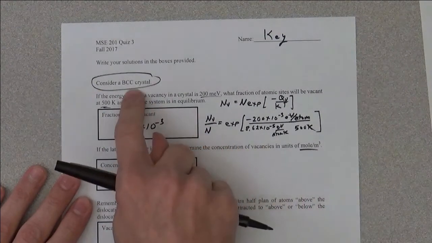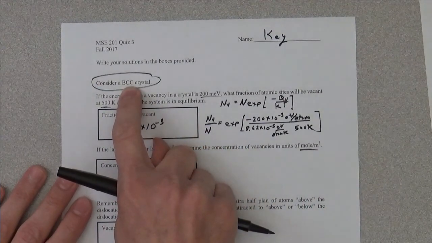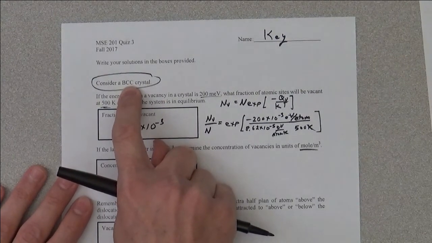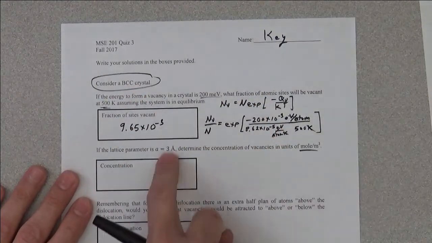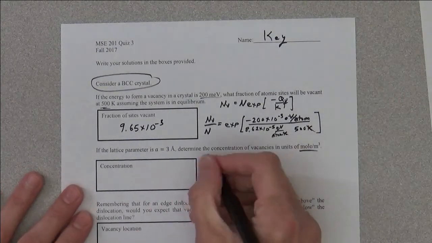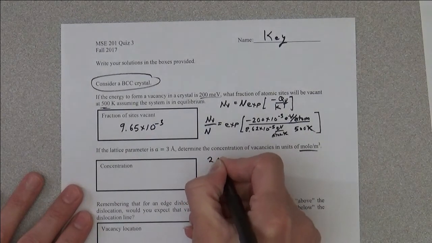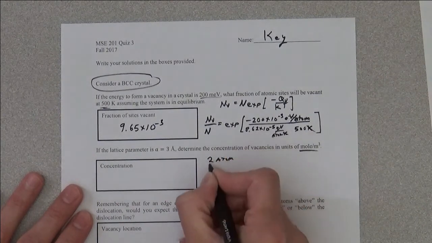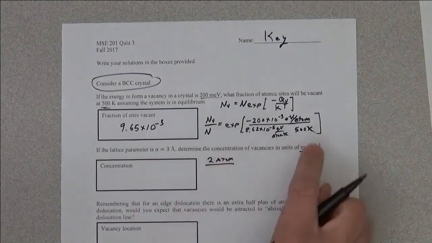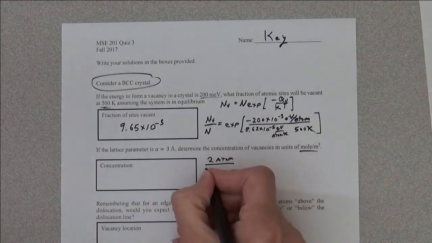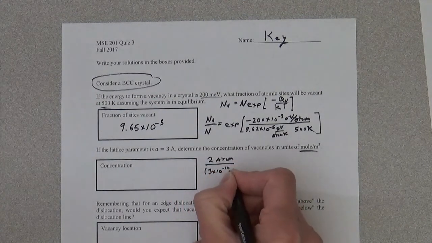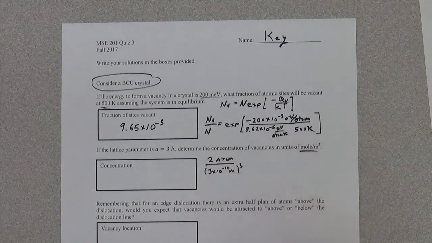Well, we have that it's a BCC crystal, which means that we know that we have 2 atoms per unit cell, and we have the unit cell length. So what we really have is 2 atoms per 3 angstrom, and it's in meters cubed, so we'll do this in meters: 3 times 10 to the minus 10 meters cubed.